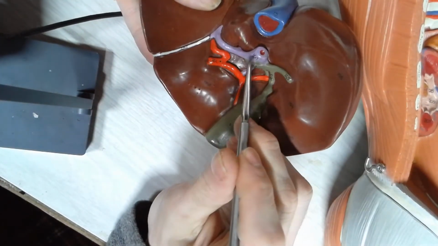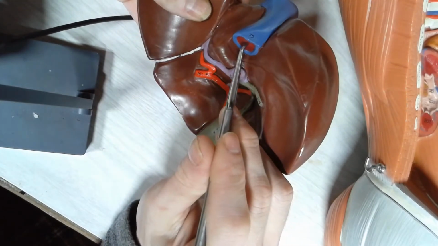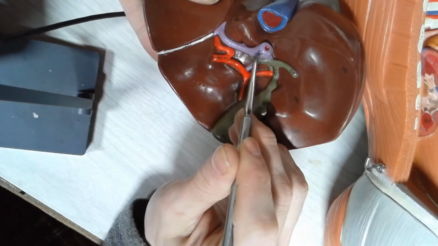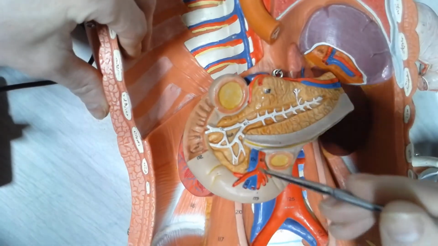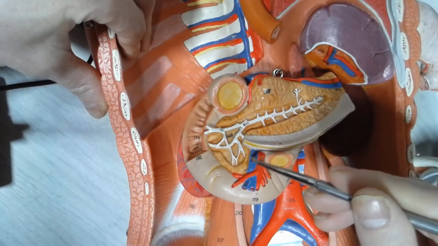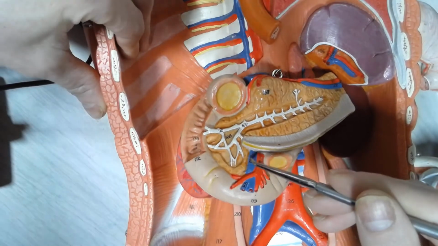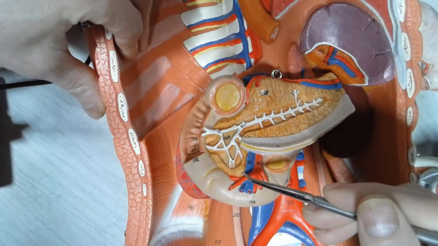Okay, hepatic portal vein. So if I flip around this liver, the hepatic portal vein is this purple one right here. This is the inferior vena cava. This is the hepatic portal vein. Okay, next is the superior mesenteric vein. Superior mesenteric means, again, like intestines. Okay, so I don't have an inferior mesenteric vein on this model, but I do have a superior mesenteric. So if I put the pancreas back on here, I'll show you right here, it shows the superior mesenteric vein right here, which feeds right into the intestines.